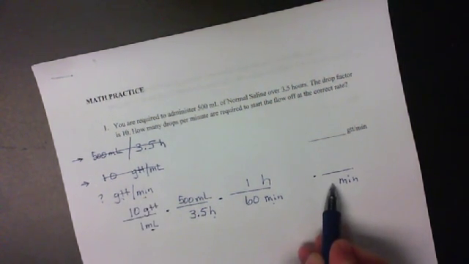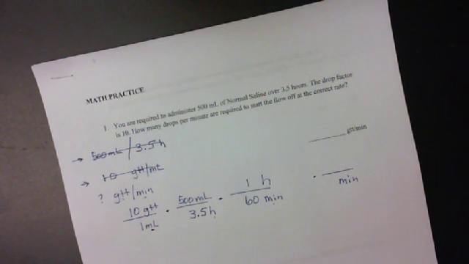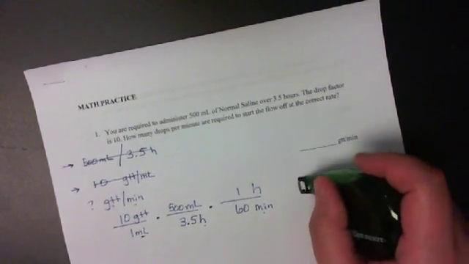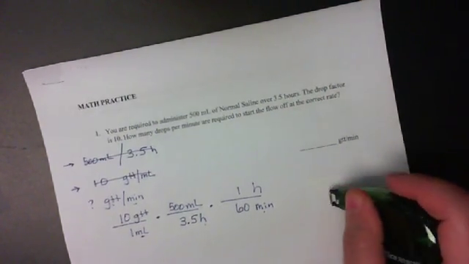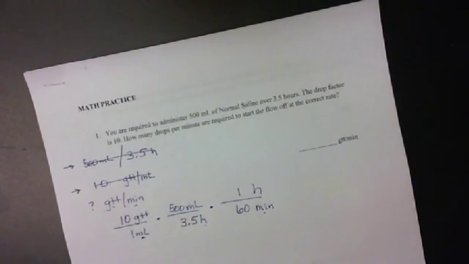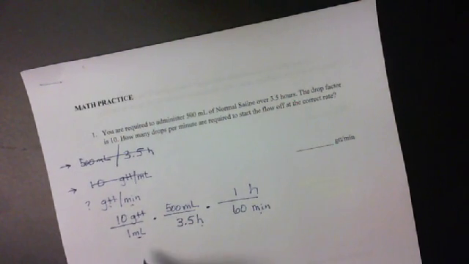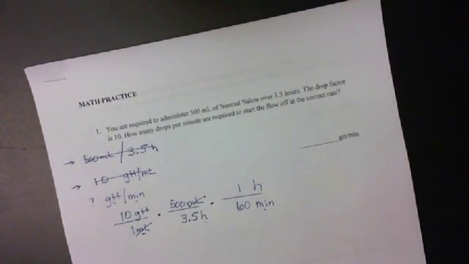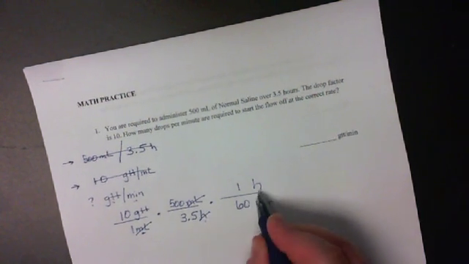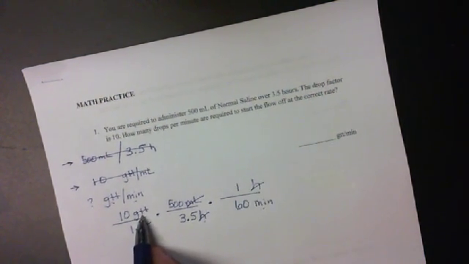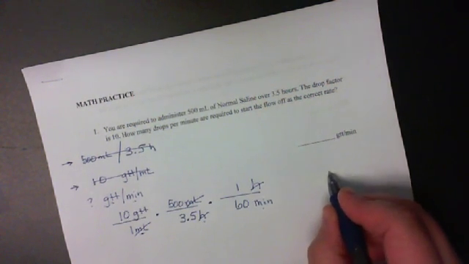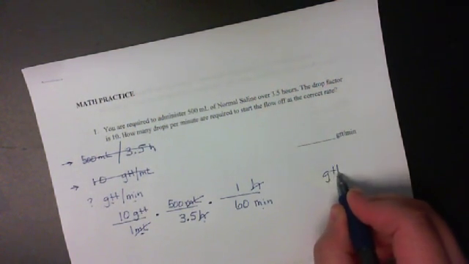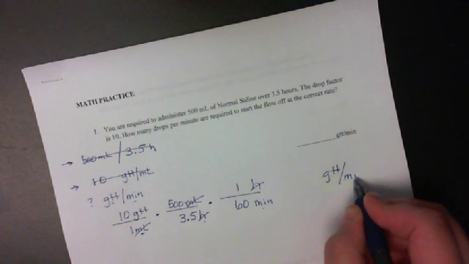I'm going to get rid of this because I made my line too long, so that doesn't confuse you. Now we can cancel out milliliters and hours, which leaves us with these numbers times these numbers, ultimately giving us drops per minute.